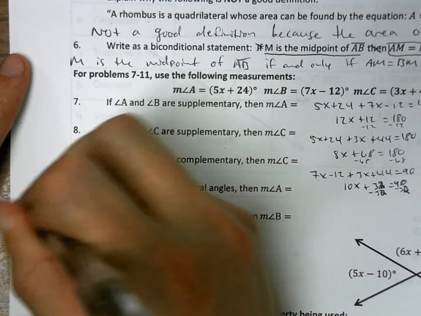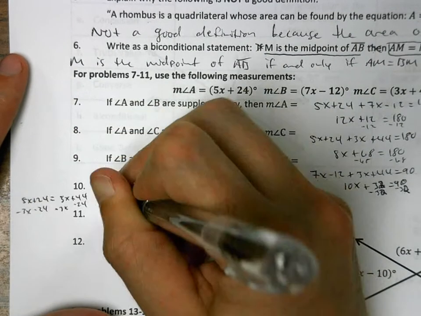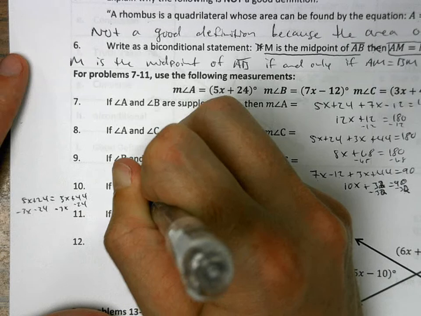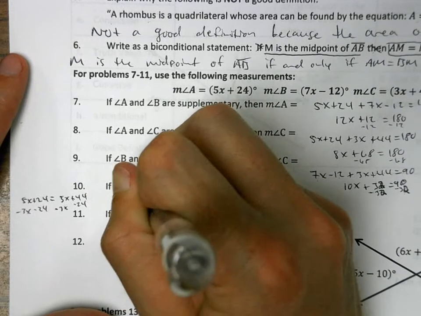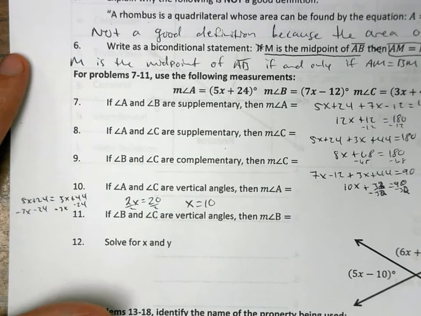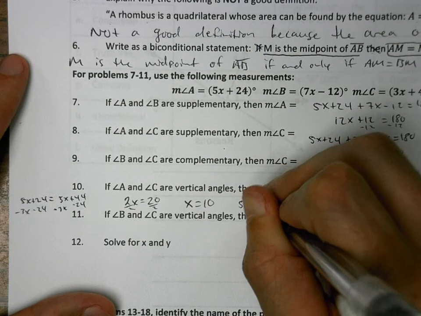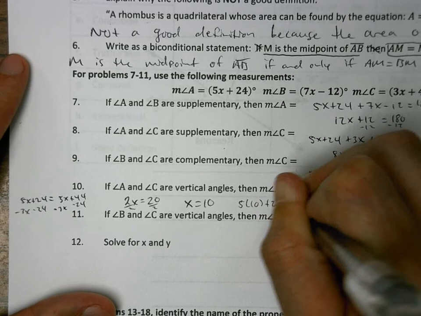Subtract 3x on both sides. Subtract 24 on both sides. So I get 2x equals 20. Divide both sides by 2 to get x equals 10. Again, you're not done. You've got to plug it back in. 5 times 10 plus 24 is 74 degrees.